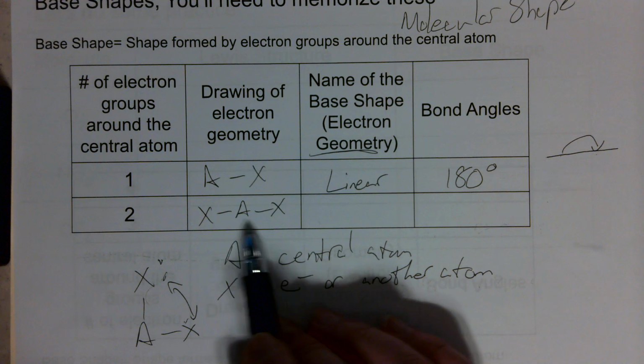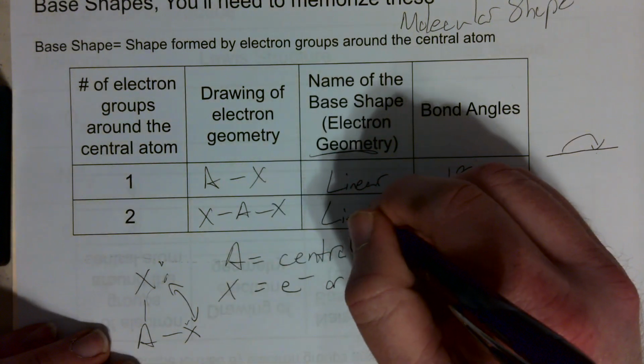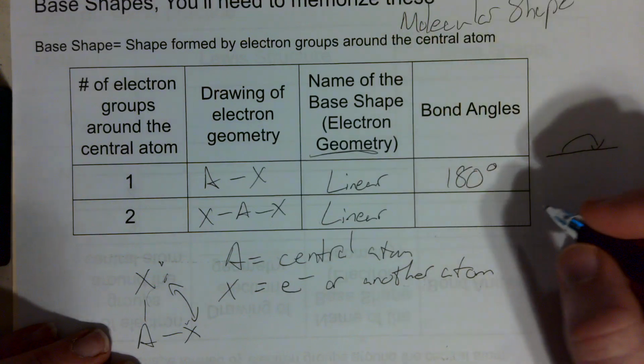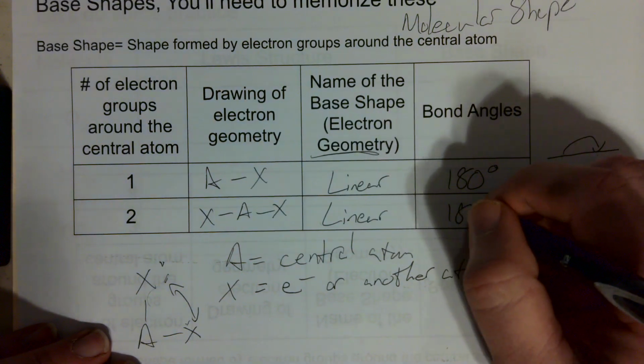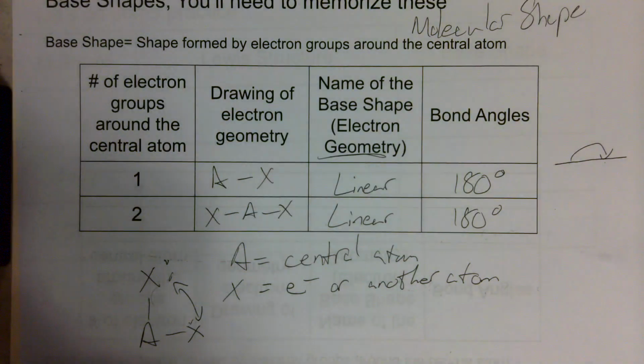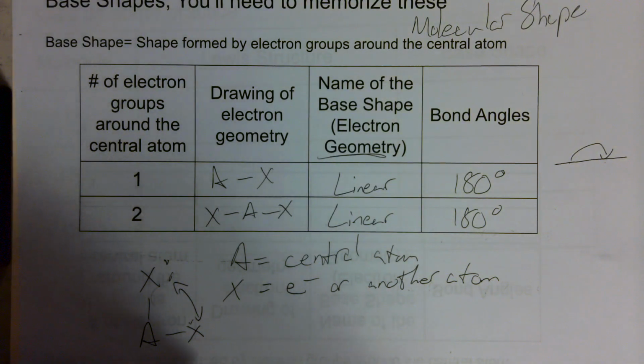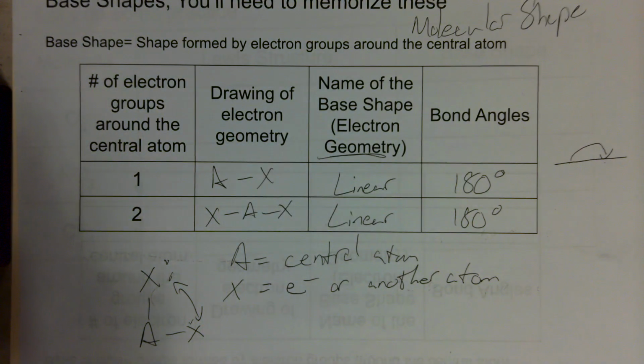As if they're in a straight line, once again, forming a linear base shape at 180 degrees. Remember, they want to be as far apart as possible, and there's no further apart from something than the absolute opposite side of the central atom as the first one is. So in this case, both bond shapes are going to equal 180 degrees.